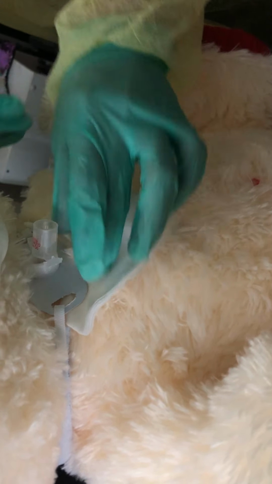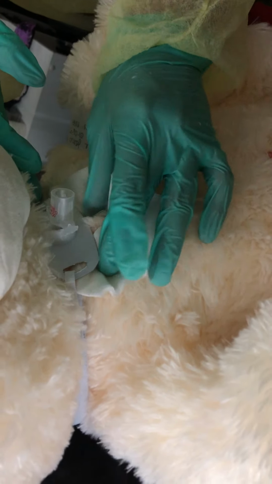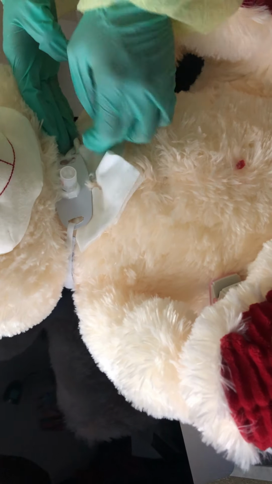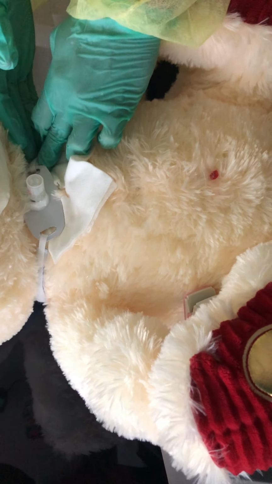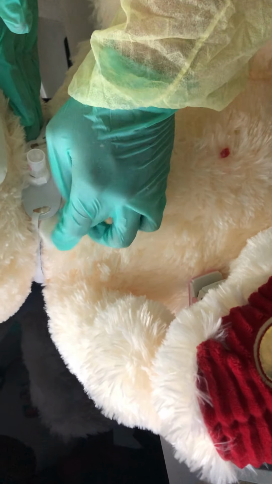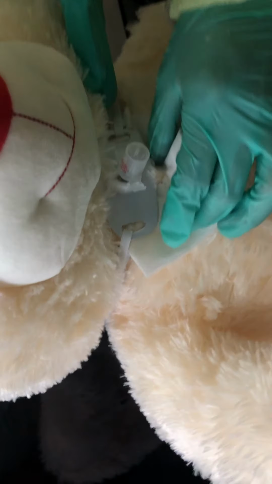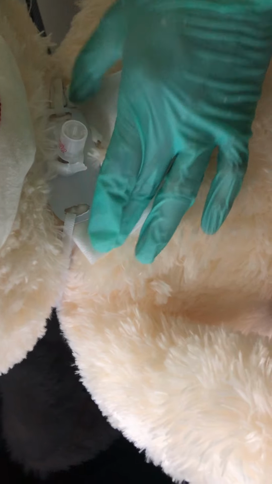Make sure it's stabilized. Keep pushing it. Make sure I don't leave any creases. Creases cause skin breakdown. And at this point, I'm going to say it's good.